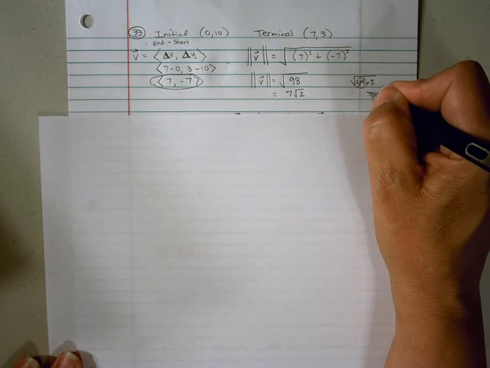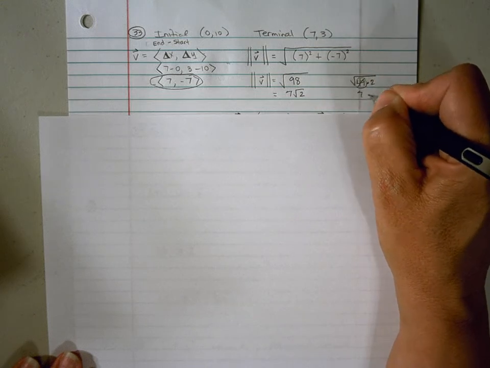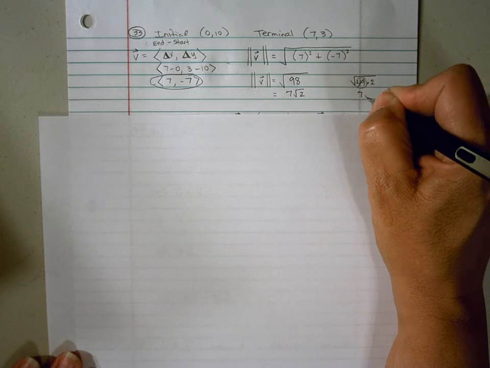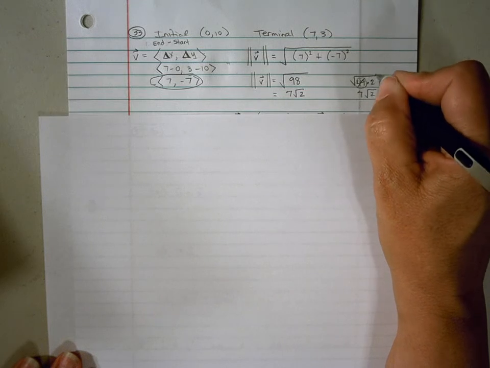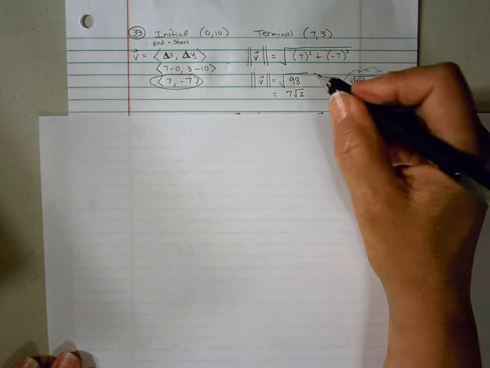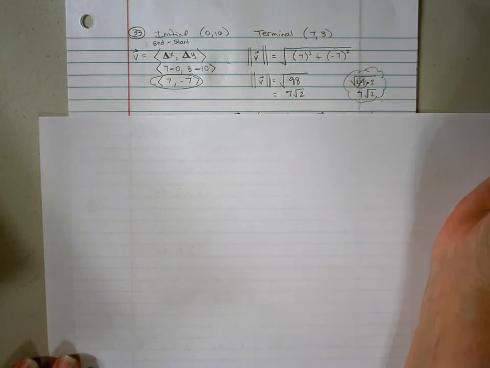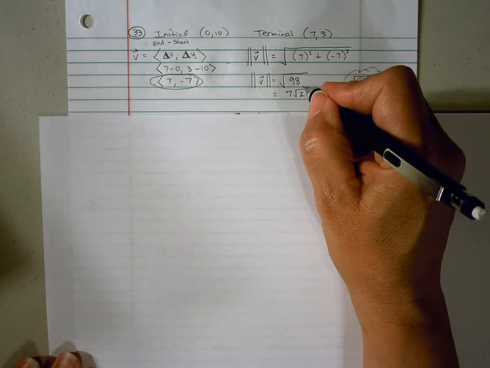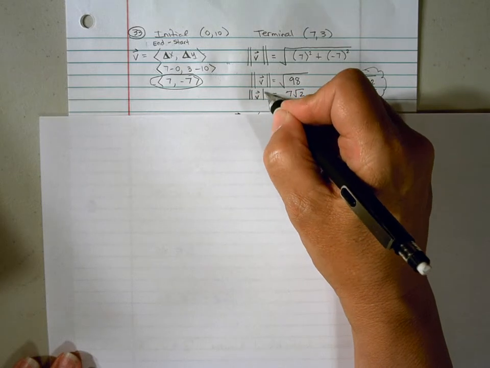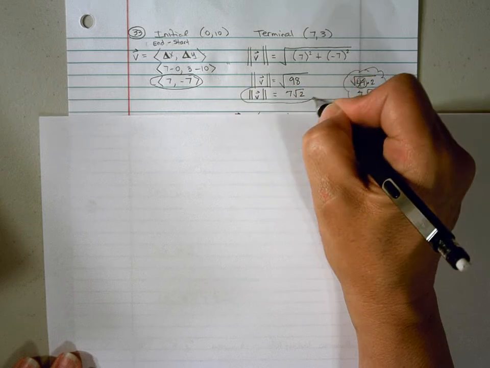The square root of 49 is going to come out as 7, and you can't take the square root of 2, so we'll leave that in. That's if you have to do it in your head. Otherwise, you can just press that on your calculator. So that's our magnitude, or our length, of vector v.